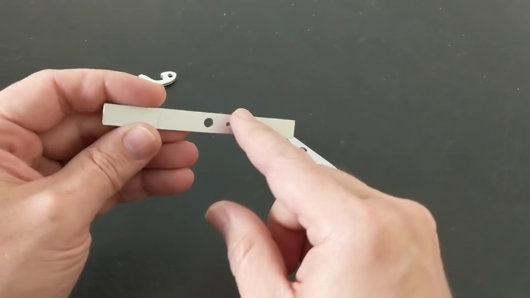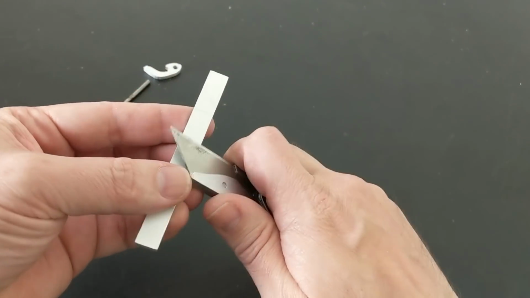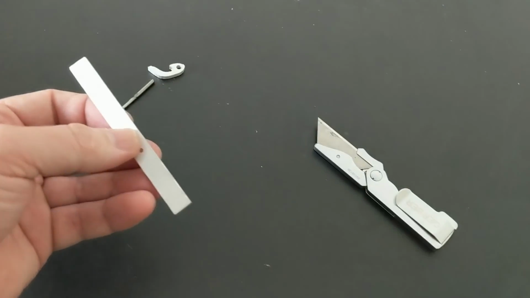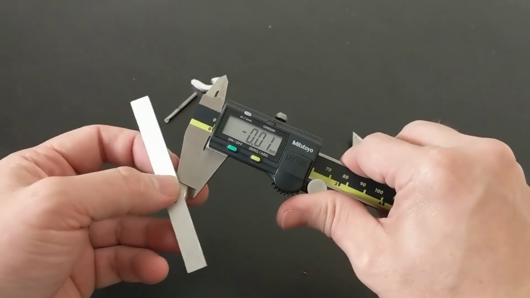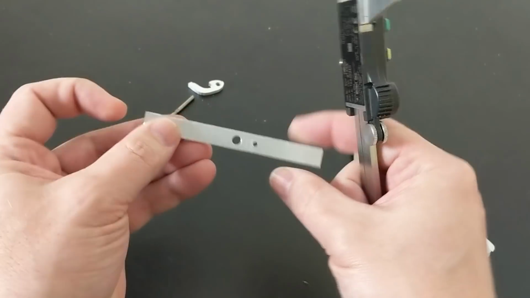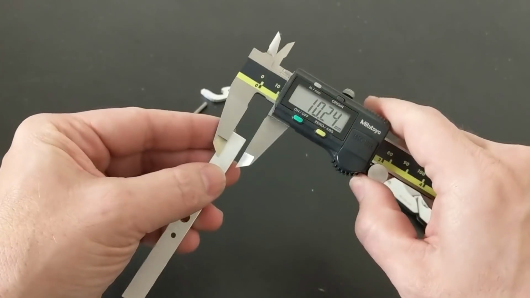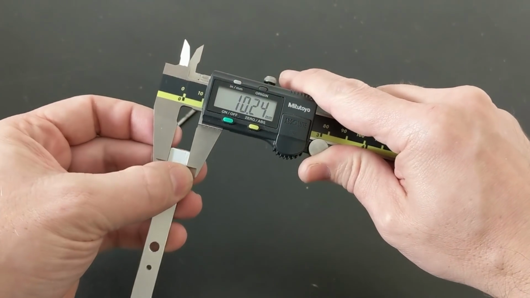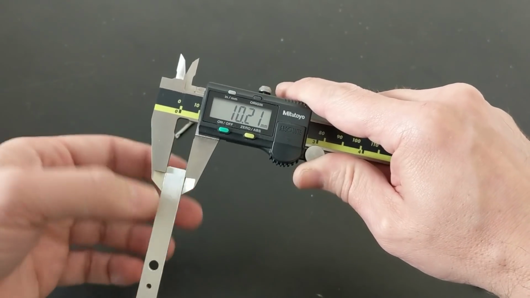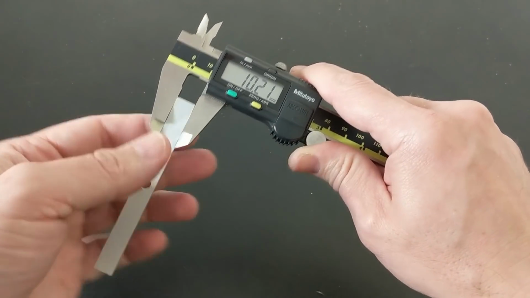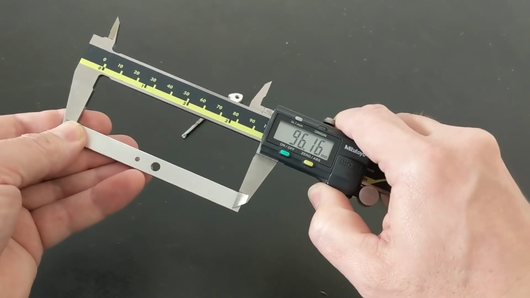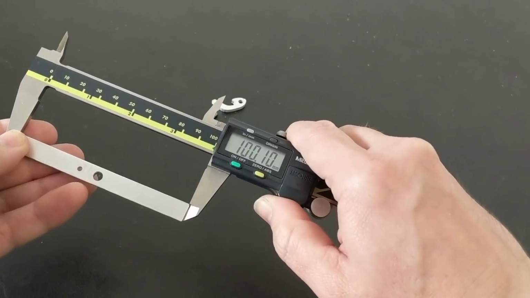Okay, so I've broken the edges off of this part. I pretty much just ran my knife along them just to get those burrs taken off. And let's give a measure with the caliper here to see the accuracy. Now, this part was designed to be 10mm and 100mm long. So if we measure it in this direction, we're getting basically 10.2mm. There you go. No matter where I measure it, I get pretty much the same. And here in the length, we're getting 100.1mm.